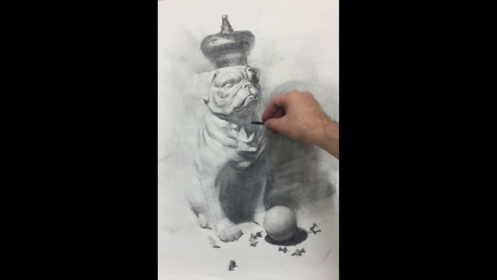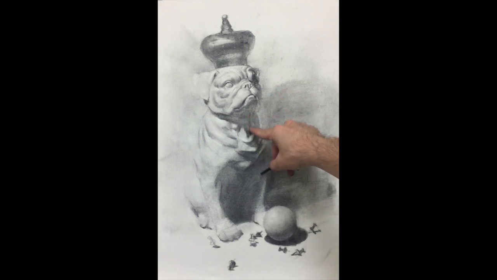And I try not to put too much information in this shadow area. I only indicate the ones that I can see when I am squinting my eyes. If I'm squinting, I cannot see the information too clearly. In my case, I would just simplify it.